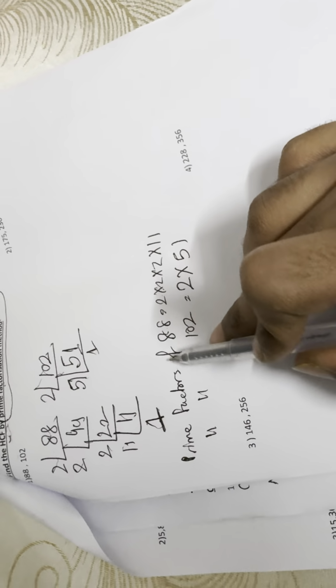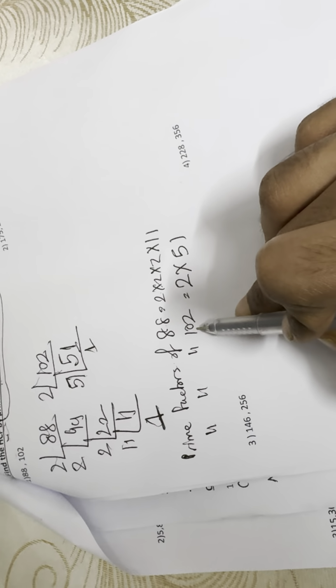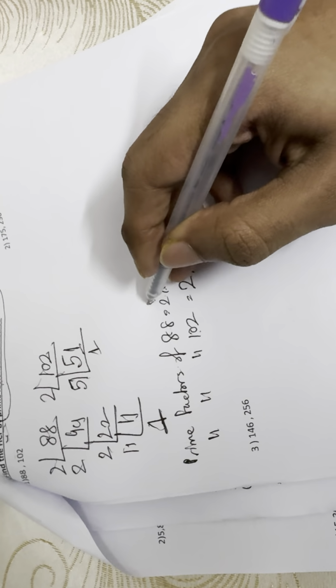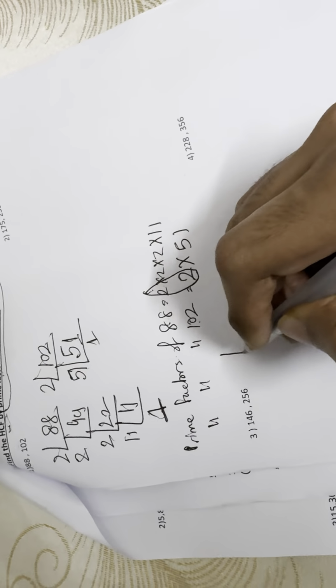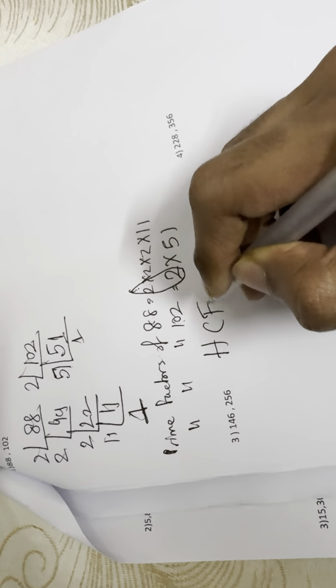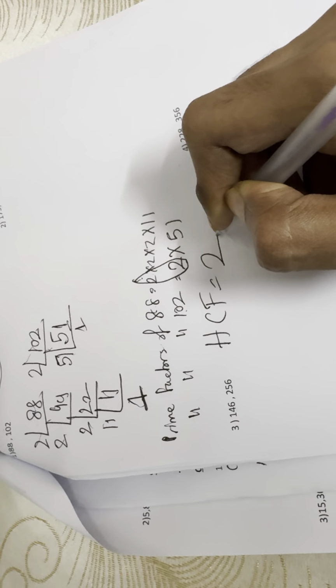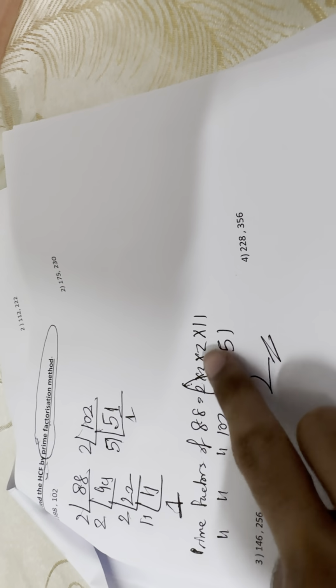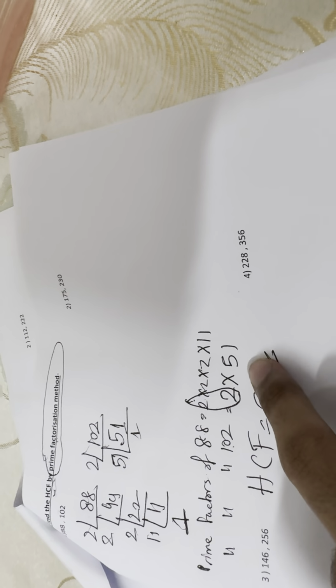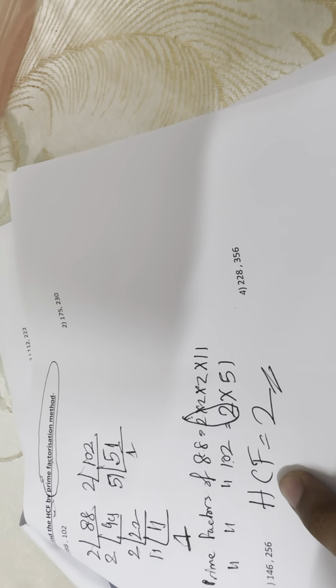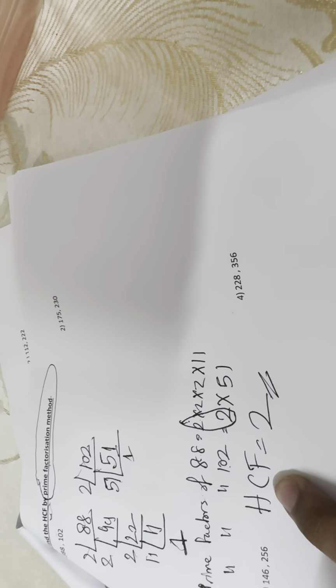Now look at both of the lines. What is common in the two lines? The common thing in both lines is this 2. So that means the HCF will be 2. Understood everyone? This is the HCF by prime factorization method. You do the two separately. Write prime factors of 88 like this, prime factors of 102 like this. Whatever is common in both lines is the HCF.